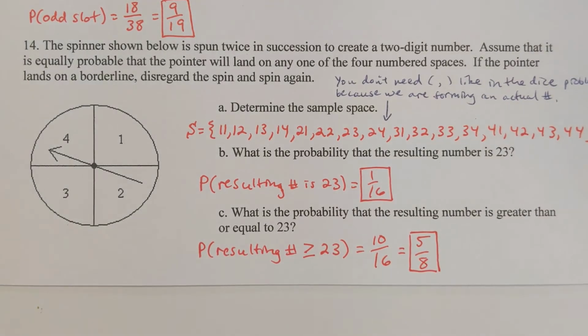Okay, problem 14 says the spinner shown below is spun twice in succession to create a 2-digit number. Assume that it is equally probable that the pointer will land on any one of the 4 numbered spaces. If the pointer happens to land on a borderline, just disregard that spin and spin it again. Okay, that way you get a definitive number to work with.